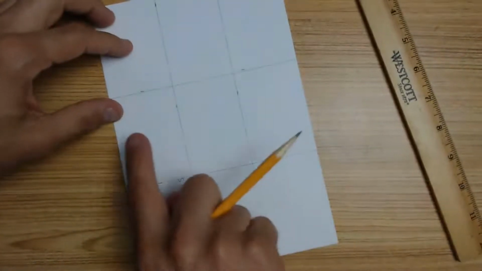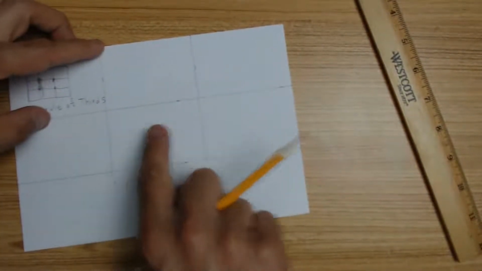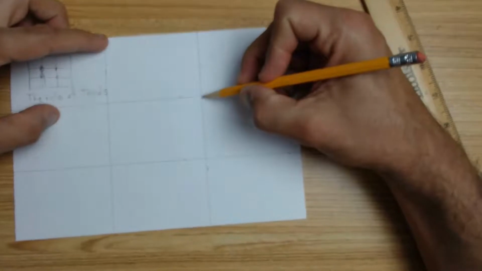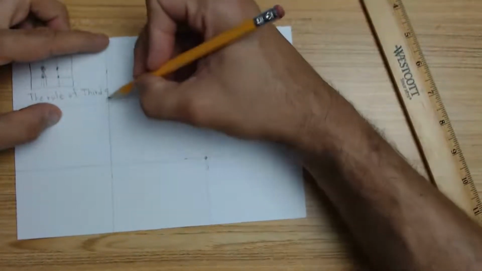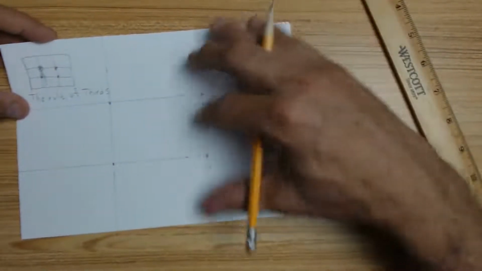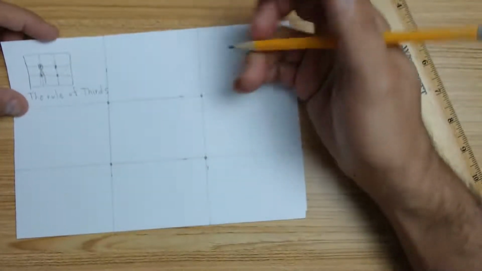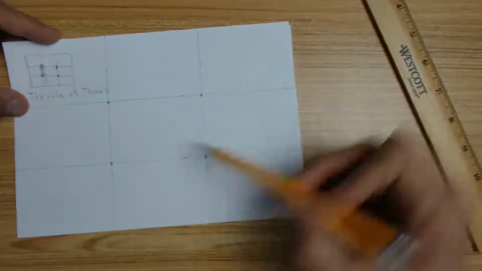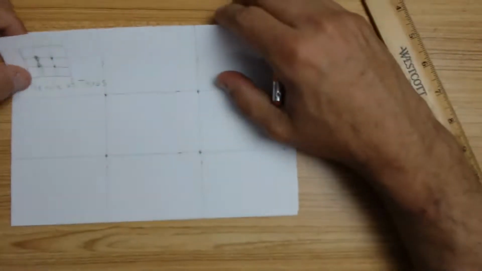Now the paper is divided 1, 2, 3, and 1, 2, 3. So these are the points in our drawing where we could place things and it makes them a little more interesting and balanced. We could put our horizon in this line or this line, anyway.